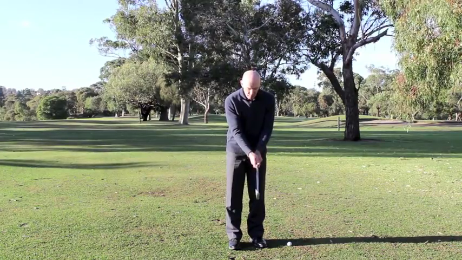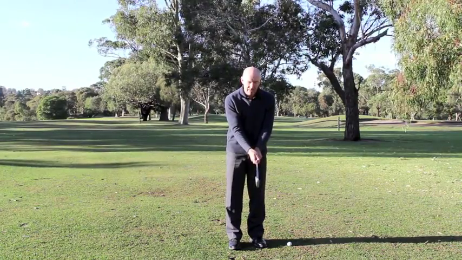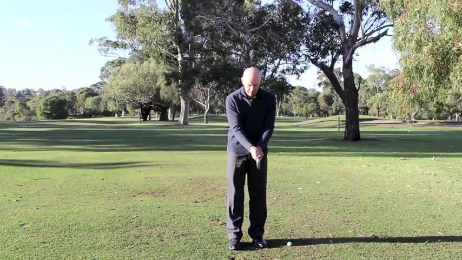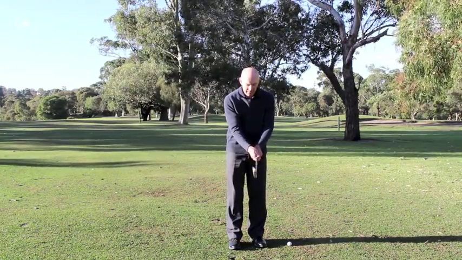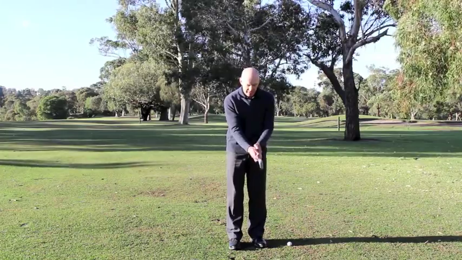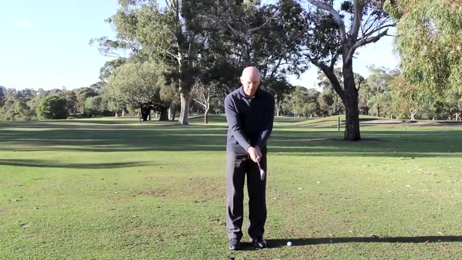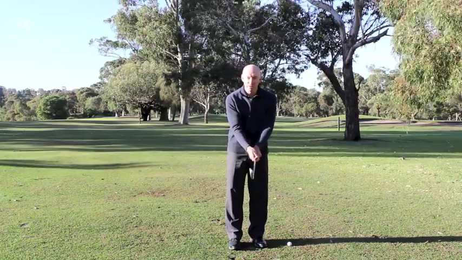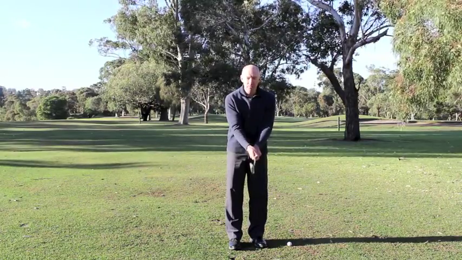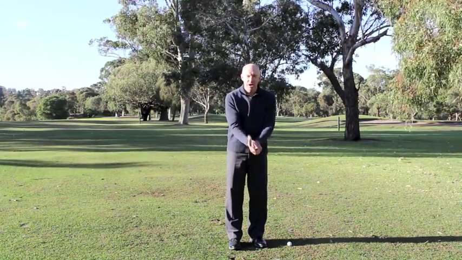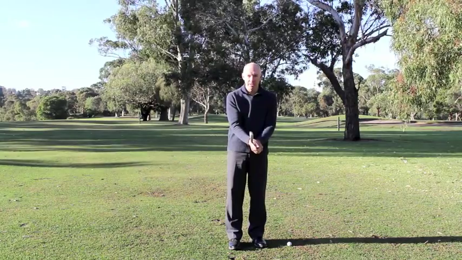So when I hold the club here, my right thumb is sitting slightly left of center on the grip, and the lines formed between the thumb and forefinger on both hands are pointed up somewhere between my right shoulder and about my right collarbone. So holding the club correctly is absolutely critical.